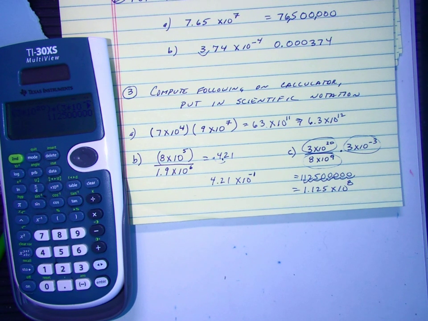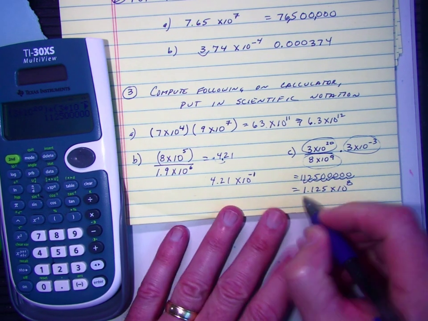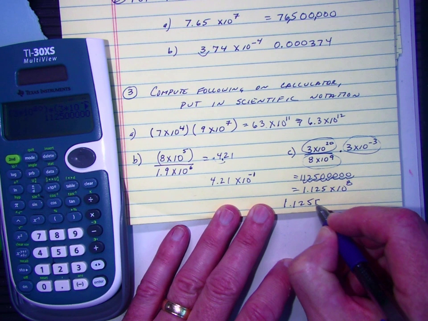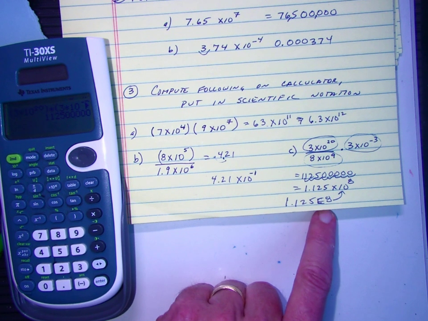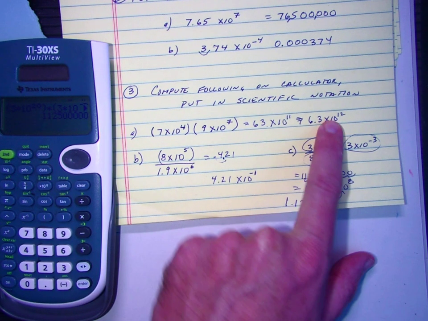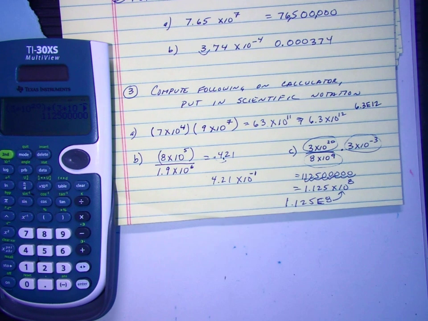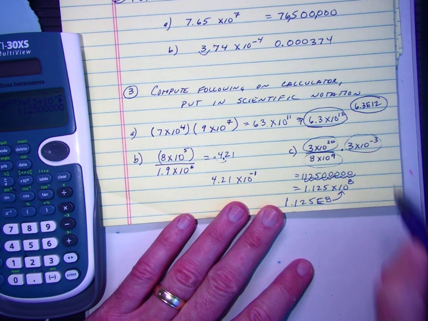All right. Because what it looks like on an 84 is very different from what it looks like on one of the other calculators. Just so you know this, you're going to see on the 84, if you type this in, you may get an answer that looks like 1.125 E8. That is the same thing. If you see that E, that means it's in scientific notation. So this one would be 6.3 E12 if you see it in scientific notation. As long as you understand that these two things mean exactly the same thing, you'll be just fine.